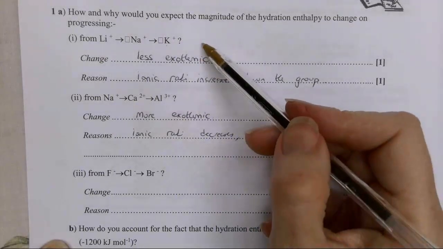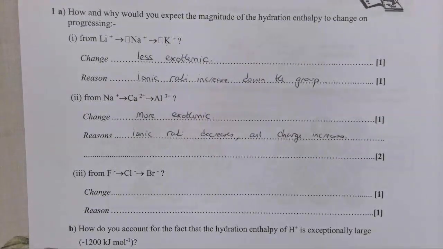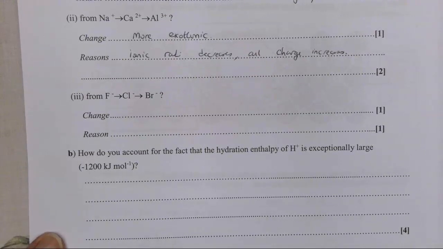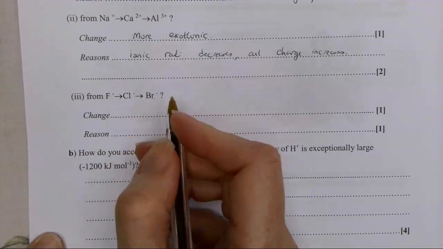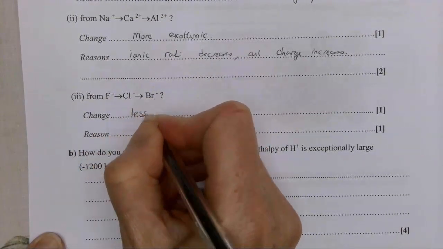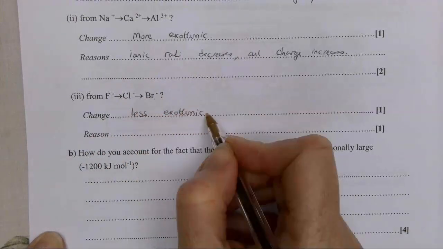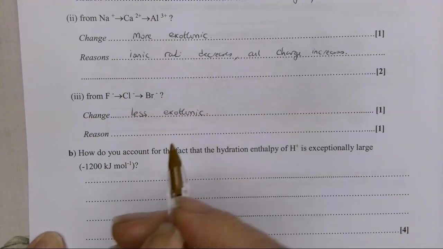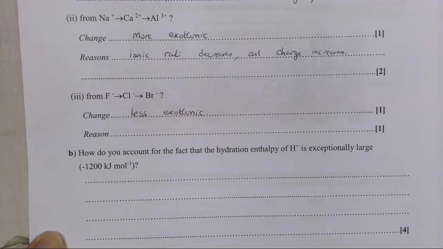Now that works for positive ions, but it also works for negative ions. So negative ions as well become less exothermic as you go down the group. So it's the same pattern as it is for positive ions. Notice it has nothing to do with the sign of the charge, simply the size of the charge.